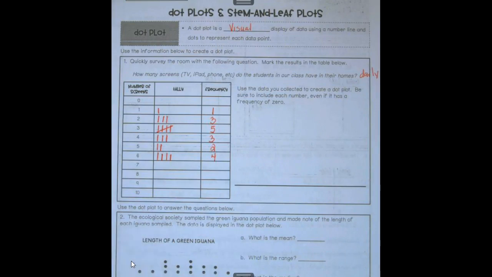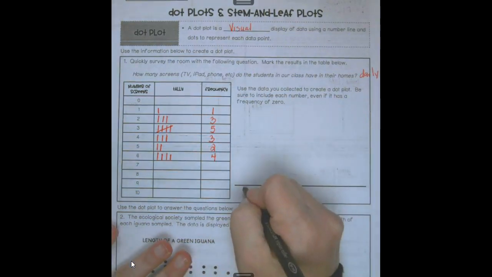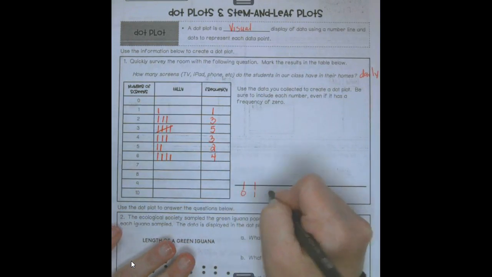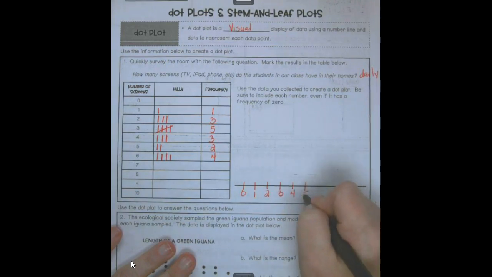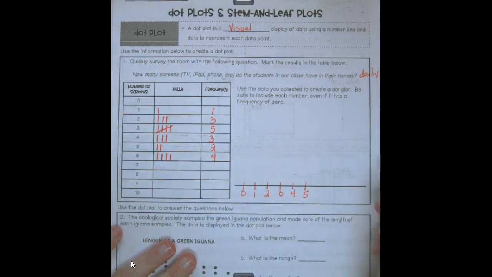Now we're going to take this information and make a dot plot. We have 0, 1, 2, 3, 4, we're just creating a number line across the bottom. 5, 6, 7, 8, 9. For each tally mark, I am going to put a dot. We're going from this frequency table to a dot plot.